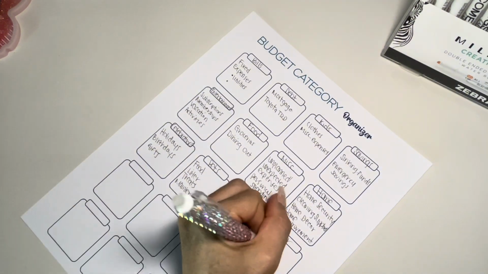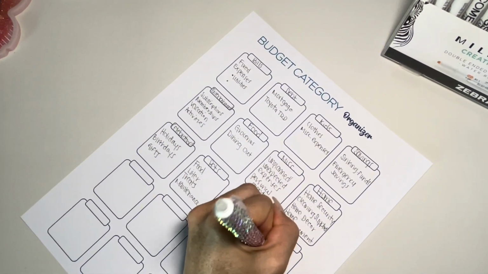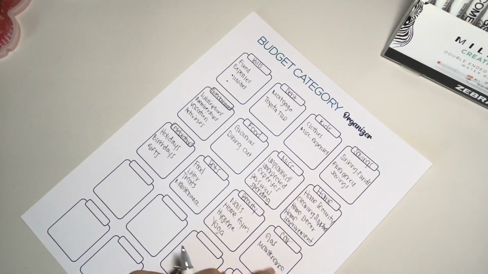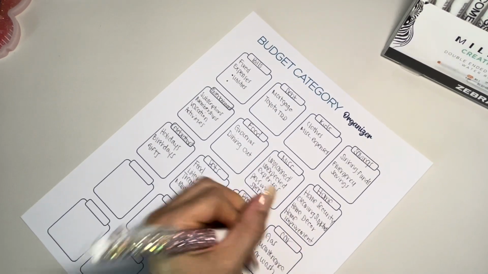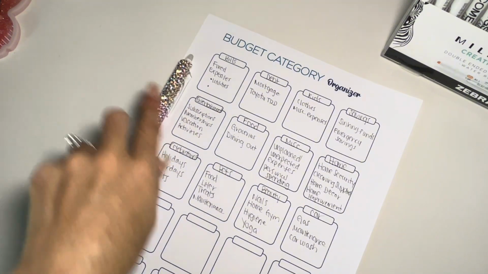Then we have car. So this would be like our gas. This would be maintenance in terms of oil changes, tires, and then like a car wash. So this is different than our car emergency, which we want to get to $5,000.